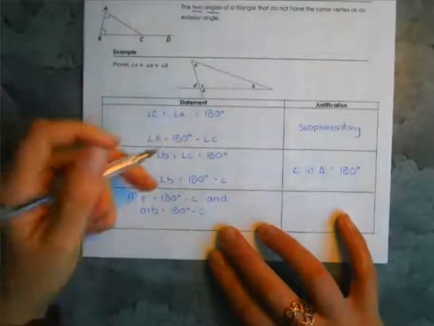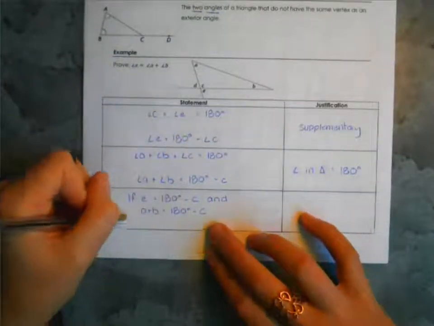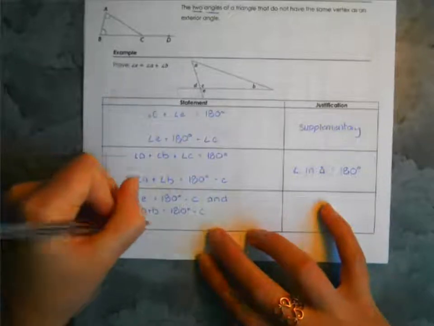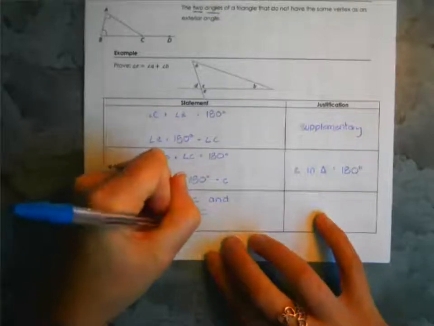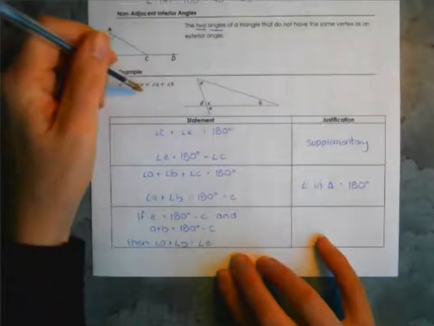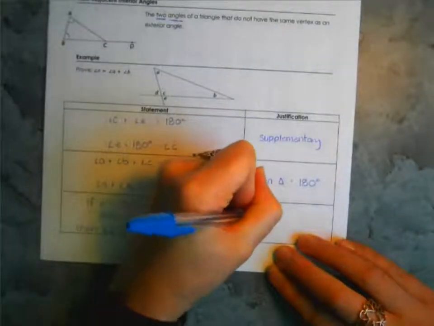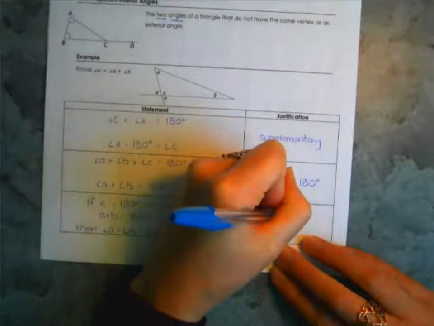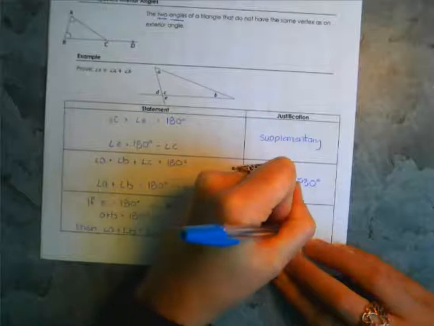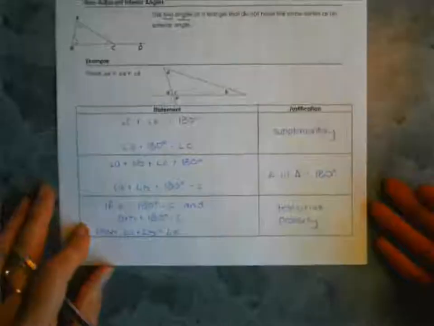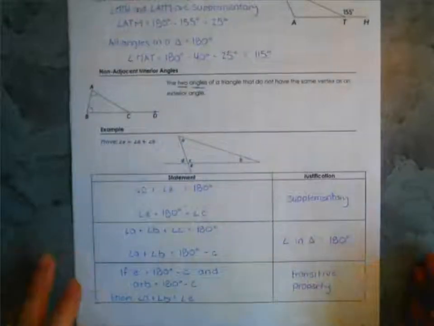Sorry guys, I've forgotten to write in my angle signs again, but whatever. Then angle A plus angle B equals angle E. So I kind of reversed it from what it says up here, but same thing, and the reason for that is the transitive property. Okay, so now we've been able to prove that using our different justifications. So let's move on to another example here.